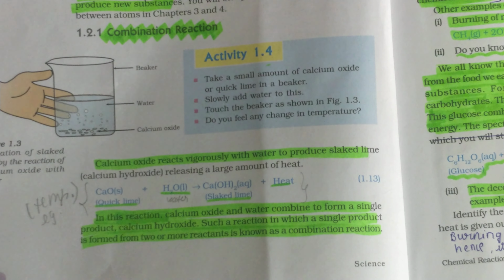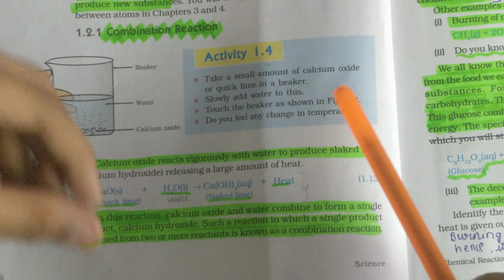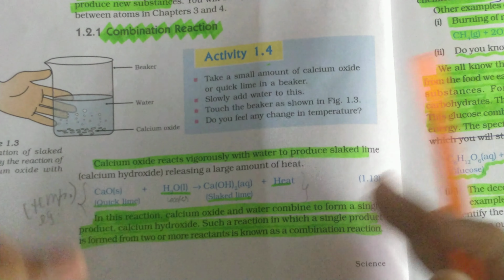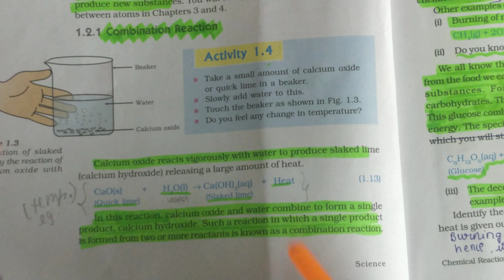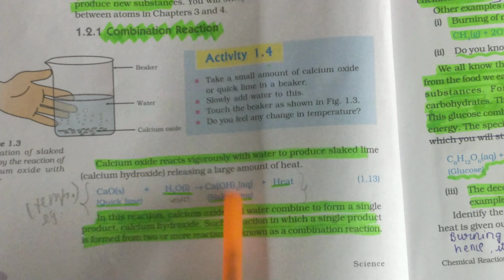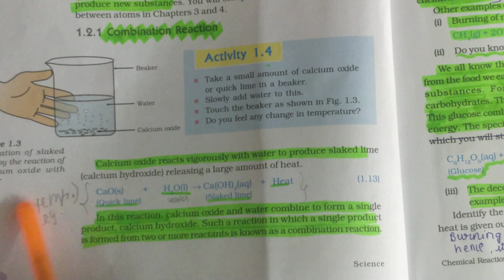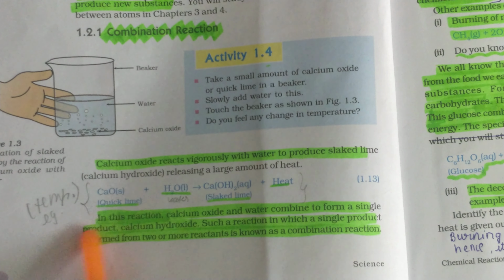So what do you mean by slaked lime? It's used for whitewashing the walls. It gives the walls a shiny surface after the painting and all of that. So it's because of the slaked lime, which is also called quick lime. So this is an example of a chemical reaction. If they ask you, you can tell this example.